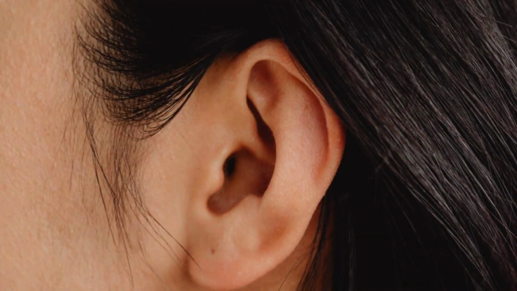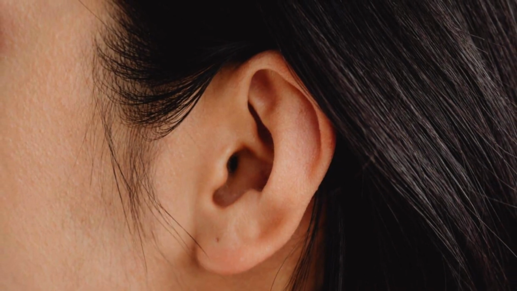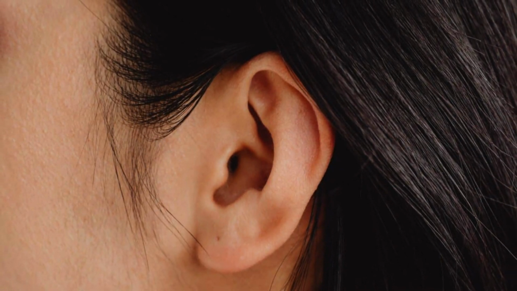It's worth noting that the ear is a highly precise and sensitive organ. It can detect sound waves as low as 20 Hz and as high as 20,000 Hz, although this range varies from person to person and decreases with age.